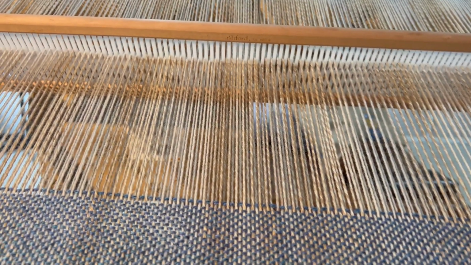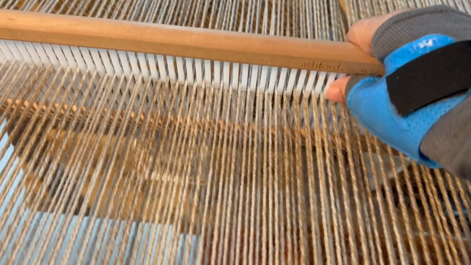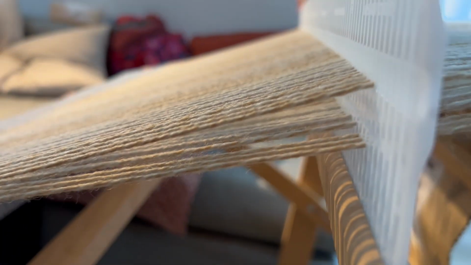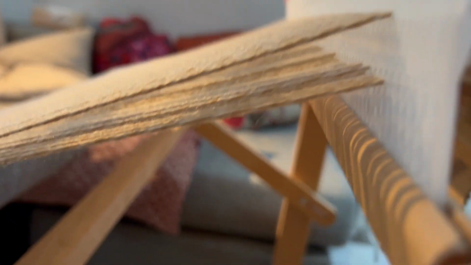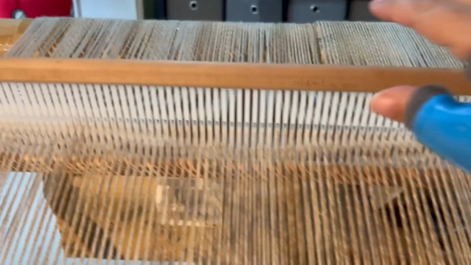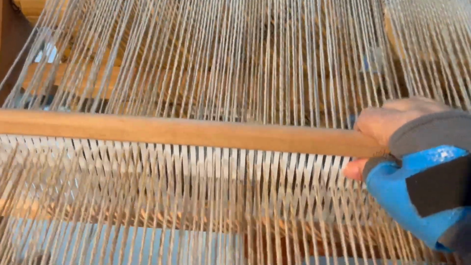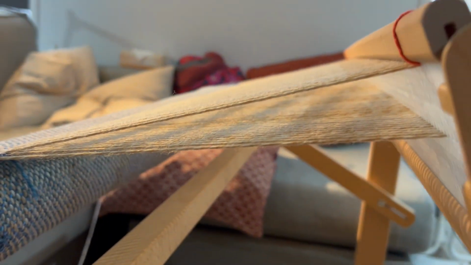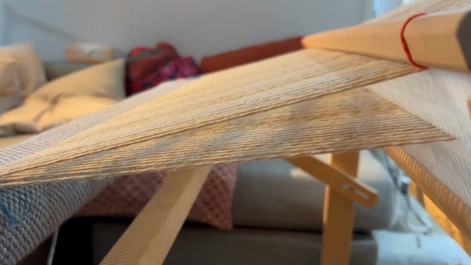Terms 6 and 7 are shafts and sheds. I'm putting these together because they are complementary to each other. For shafts and sheds on a rigid heddle loom, with one heddle it is a 2-shaft loom. We create a shed by lifting up the heddle, and that creates the up shed. Then we lower the heddle, and that creates the down shed. So a rigid heddle with one heddle is a 2-shaft loom: heddle up, heddle down, creating 2 sheds, which is the space where we pop our shuttle to place our weft.